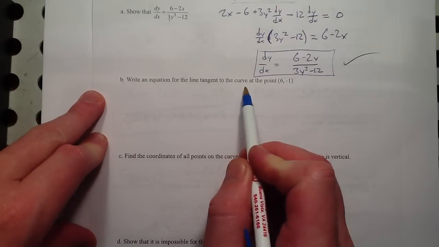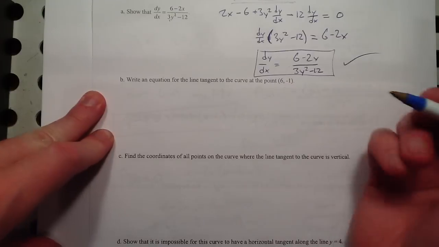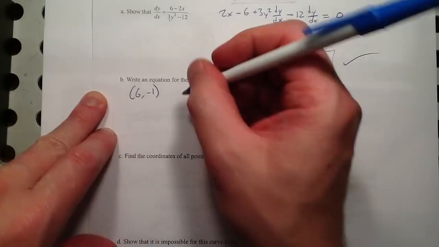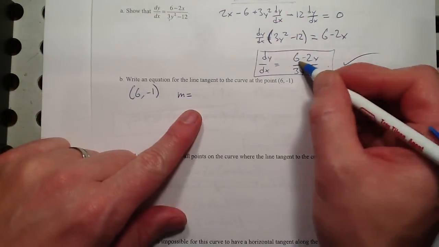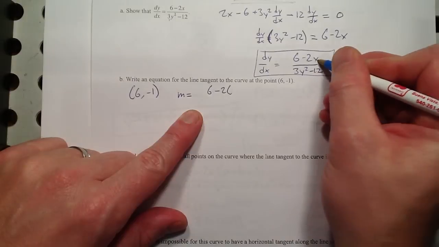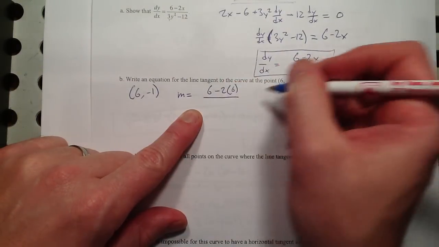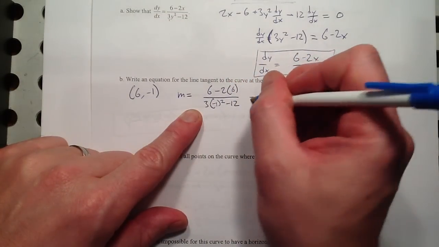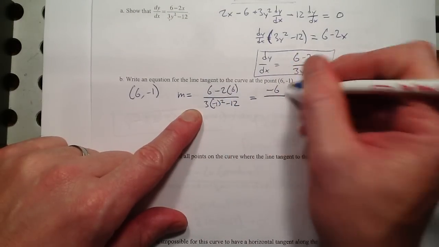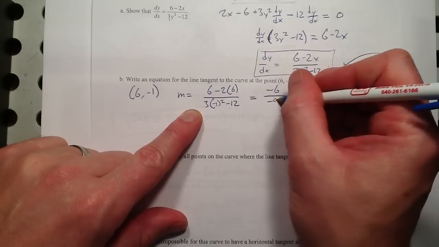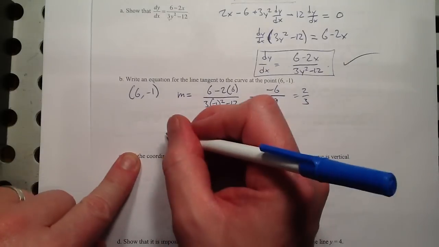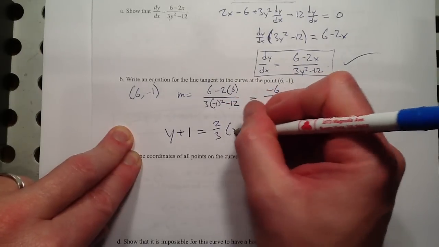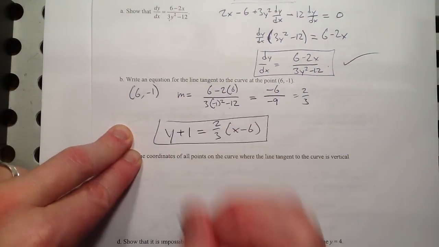Write an equation for the tangent line to the curve at the point (6, -1). Well, they're giving us the point. That's nice. All we need is the slope. And we've got our slope formula right here. So m is equal to 6 minus 2x over 3y squared minus 12. That's 6 minus 12 over 3 minus 12, which is 2/3. So y minus y1 is equal to m times x minus x1. Hooray for point-slope form.